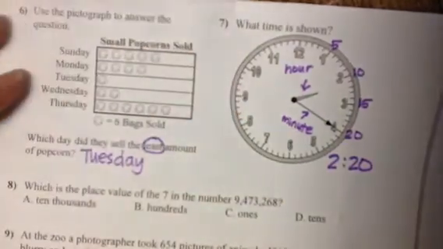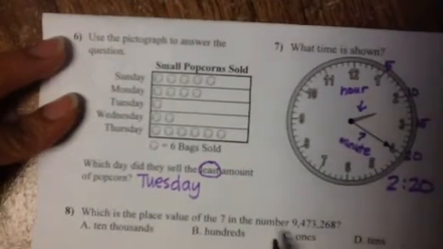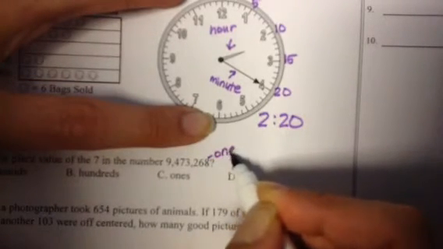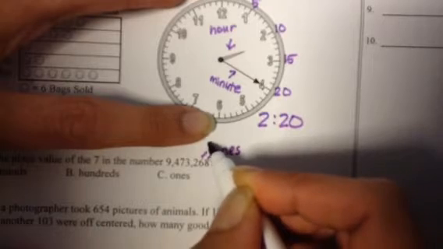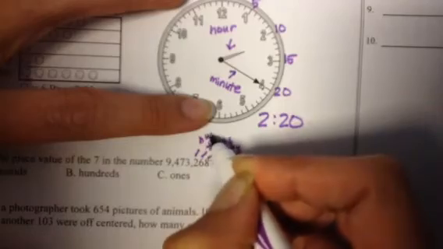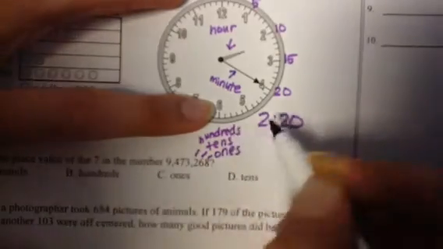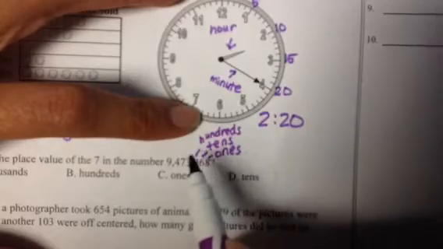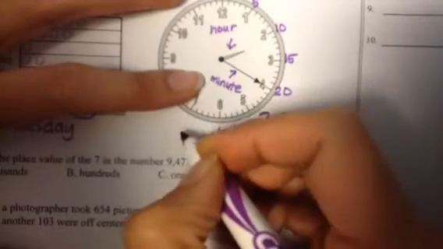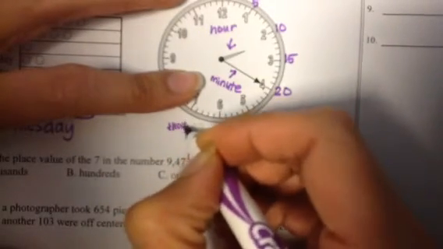What place value is that? Now let's see. Is it the 10,000s place, the hundreds place, the ones place, or the tens place? Let's look. So this 8 is the ones place. That's the ones place. This 6 is the tens place. And this 2 is the hundreds place. All right, so you have ones, tens, hundreds. And then next, we're looking right here at the 3. What's that? That's the thousands.